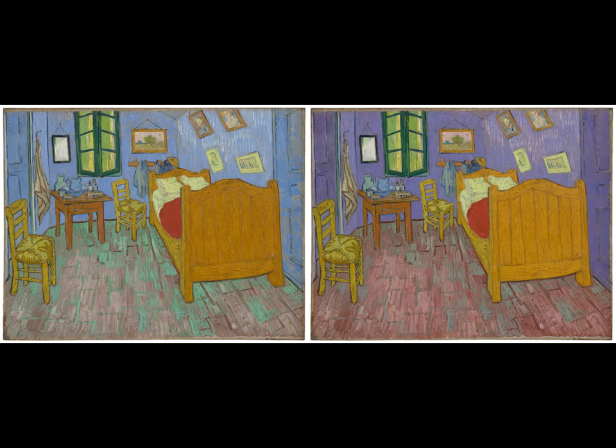Here we have Vincent van Gogh's The Bedroom. On the left is what it looks like now, but on the right is what it looked like when Van Gogh painted it. I always show this when I discuss the color scheme because it's important to understand that the wall was violet originally.